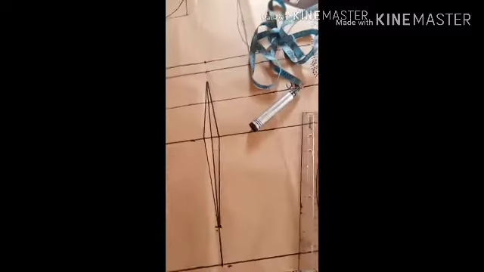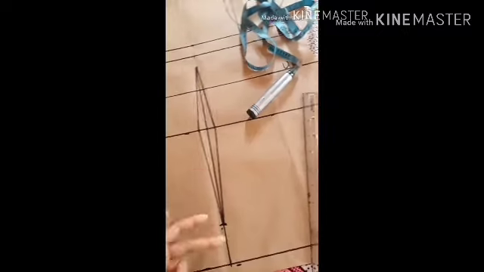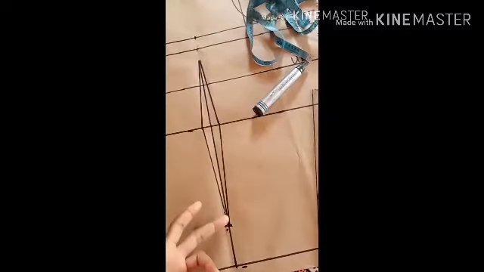Then the way I did it in this place, I'm just going to be connecting from here to this place, and connecting from here to this place. Let me do it and show you. You can see I've done that. I joined it from this 1/2 inch mark that I made here. Draw it here from this 1/2 inch mark.